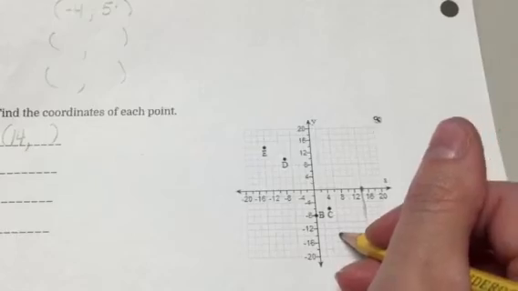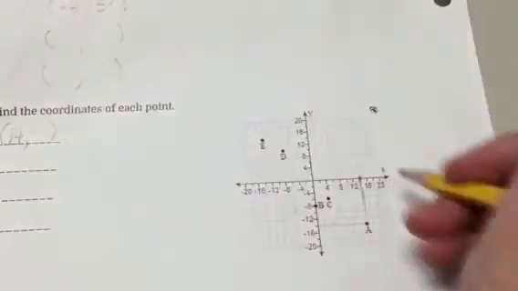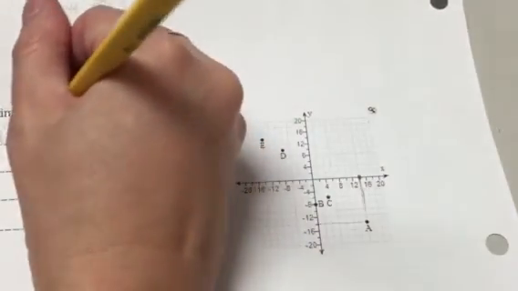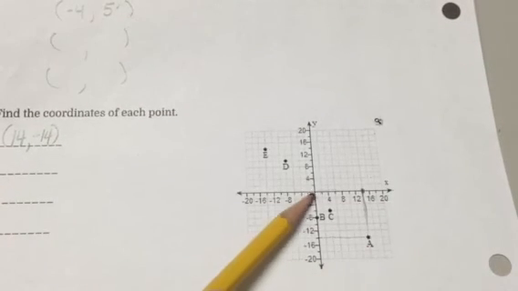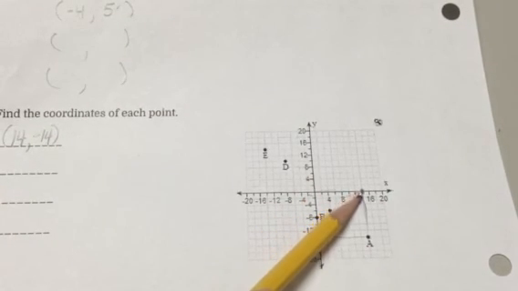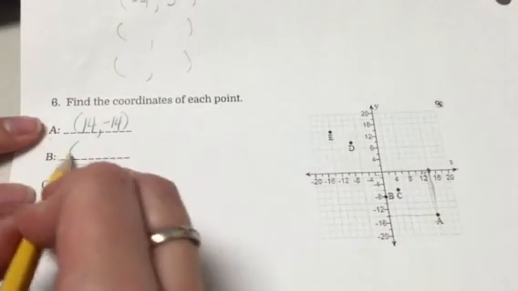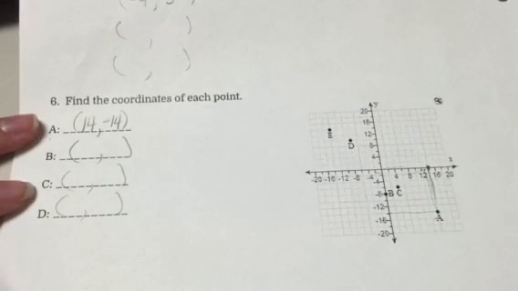And then if I check my y value, it's going to be negative because I'm going down on the y-axis, and that value is also 14. So to get to A, my directions would be positive 14, negative 14. Okay, so make sure for each one of these points you show your coordinates inside of parentheses.